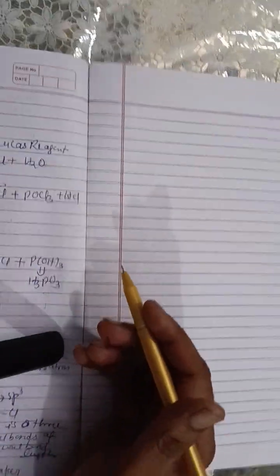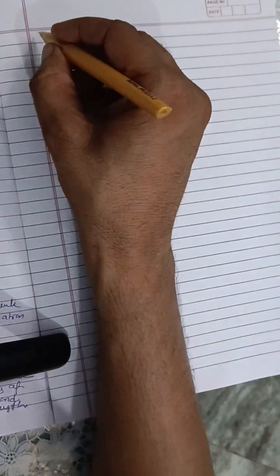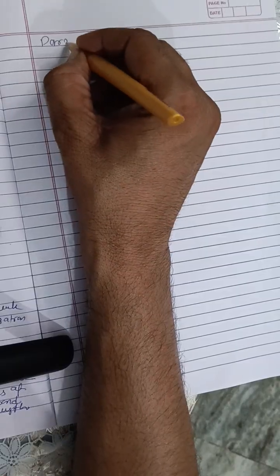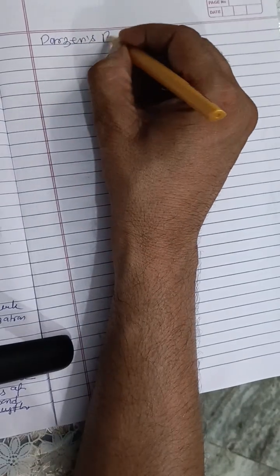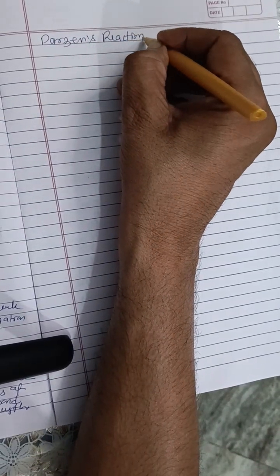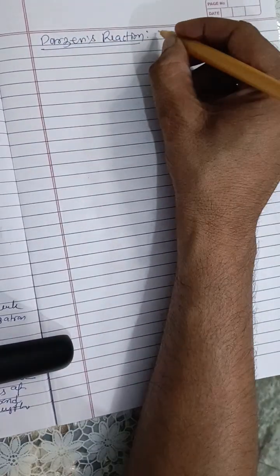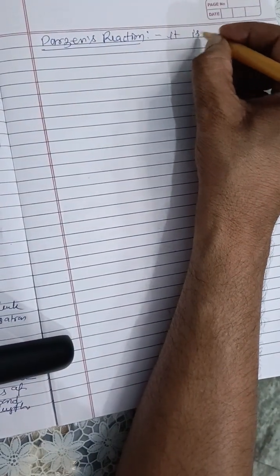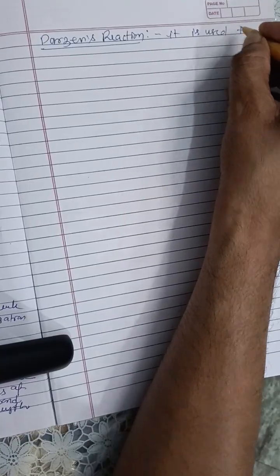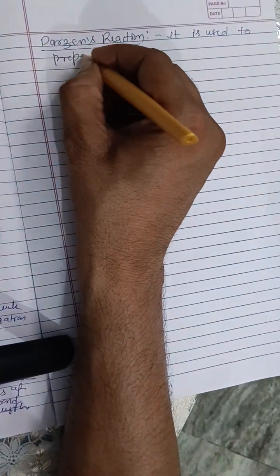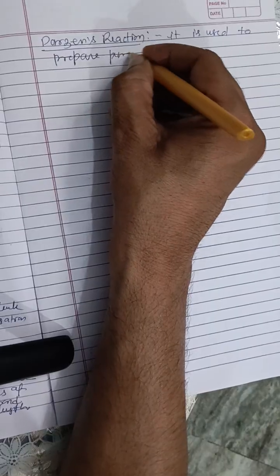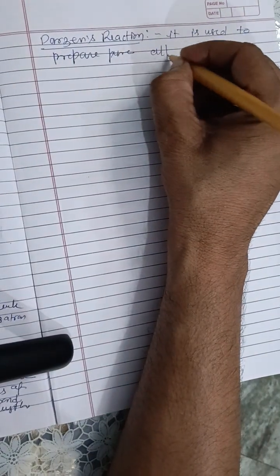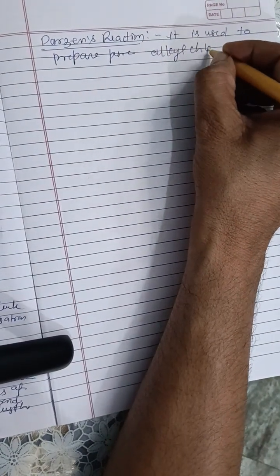Now we are coming to the next one, Darzens reaction. Darzens reaction is used to prepare pure alkyl chlorides.